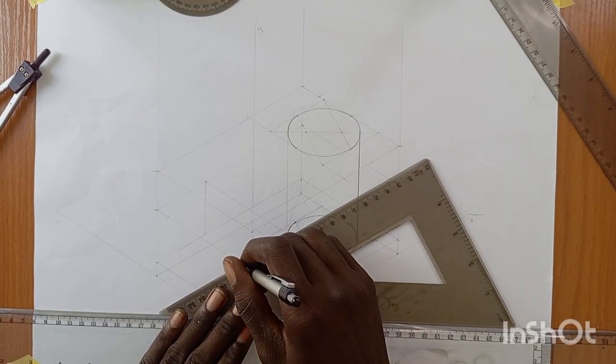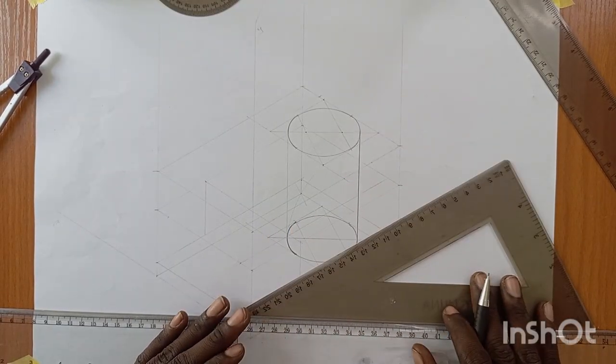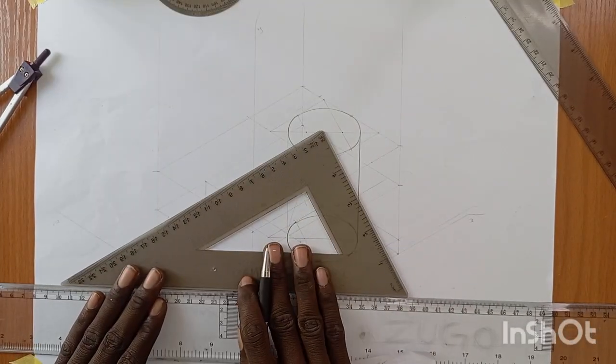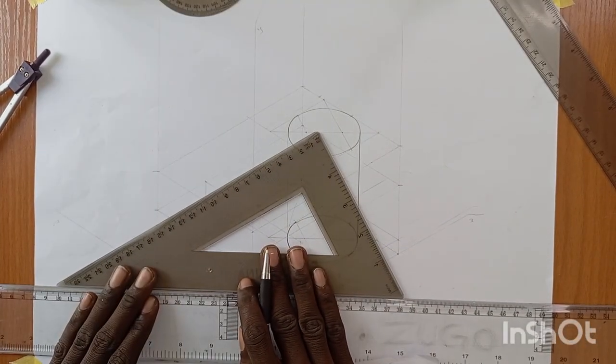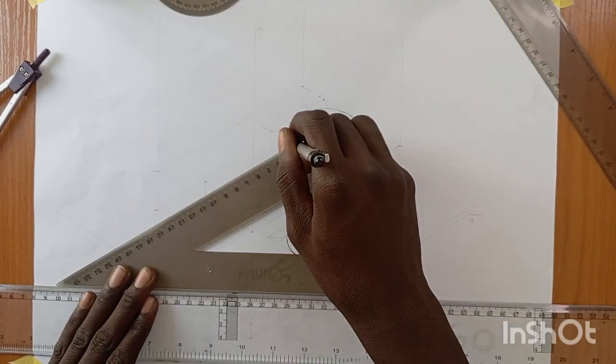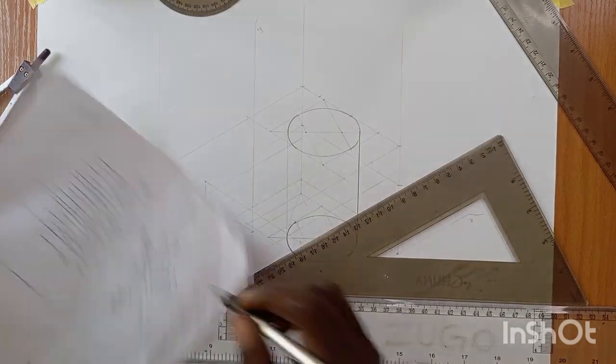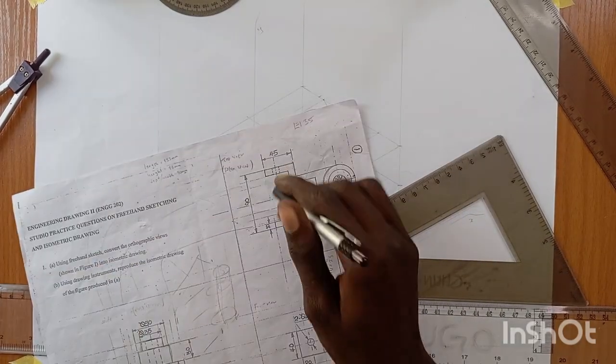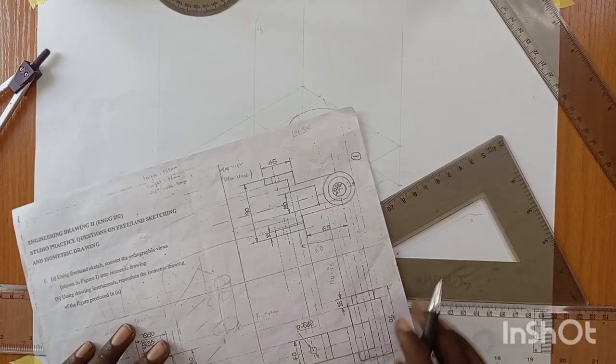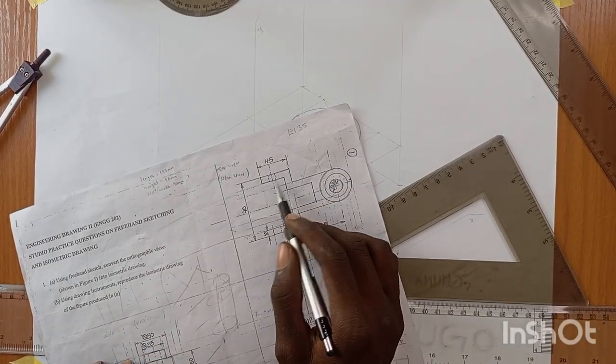Okay, the line is too light, so I make it a little bit darker. All those lines are going to be construction lines. Okay, so now take this one also inward. So this is this point here. This is what I just read here. And here. So now the next thing is to draw this line here.